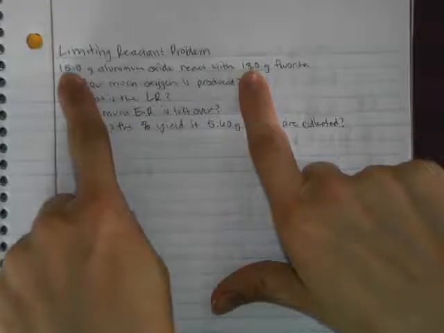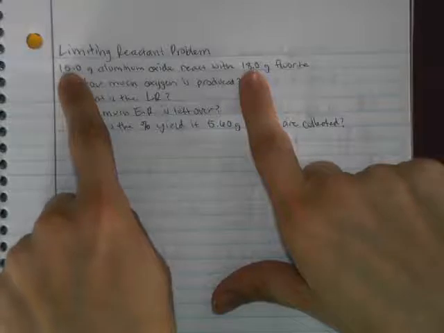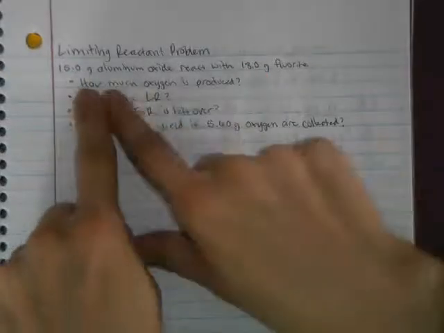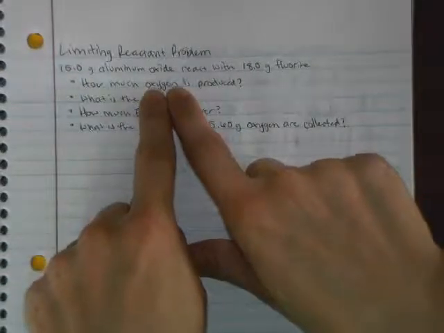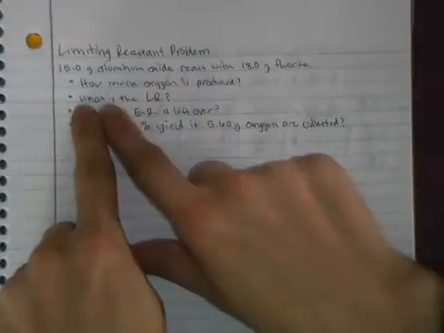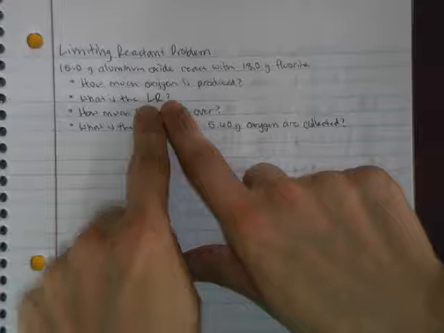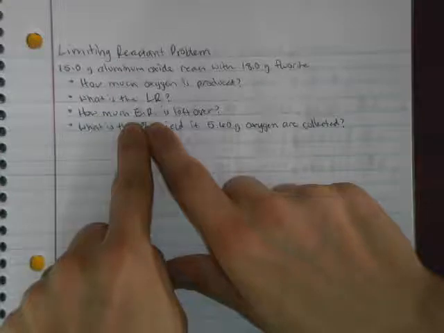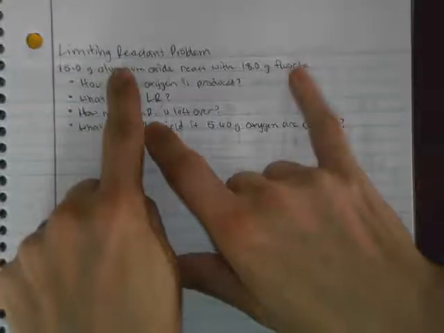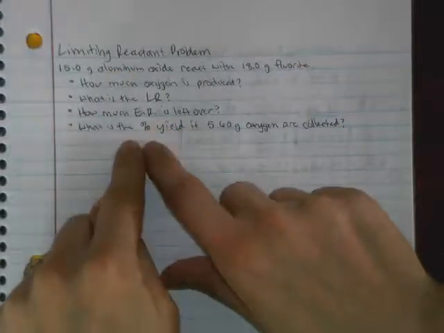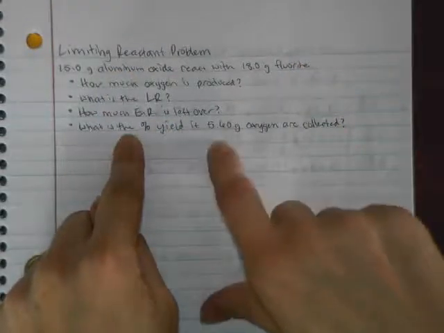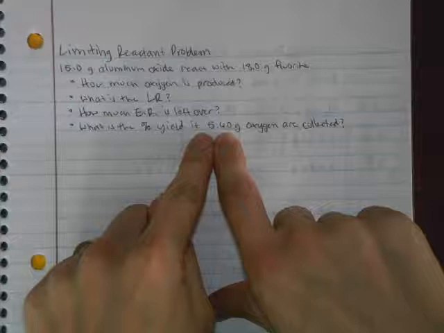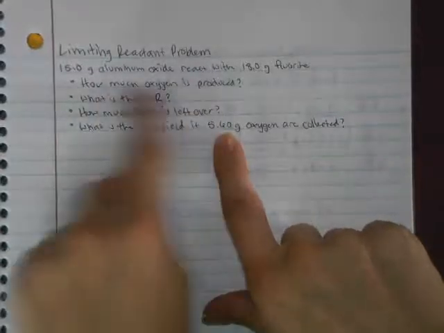Before, we were assuming that the other reactant was in excess. Okay, now we have specific information. So there's a few questions that we want answered. How much oxygen is produced? Okay, first thing we're going to need to do is write a balanced chemical equation. What is the limiting reactant? Okay, is it aluminum oxide or is it fluorine? How much excess reactant is left over? So if the limiting reactant is aluminum oxide, how much fluorine is left over, or vice versa? So we haven't done the math yet. And then finally, what is the percent yield of the product if 5.6 grams of oxygen are collected in reality? Okay, so we take our stoichiometric answer from this question right here and do some math.